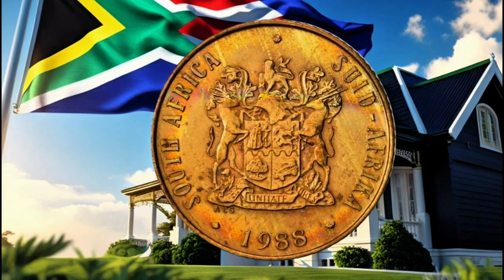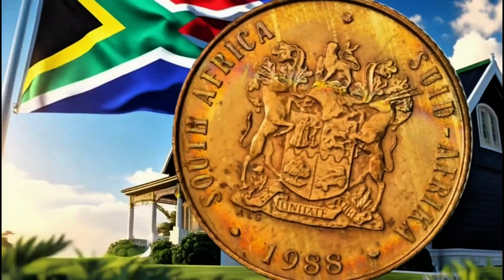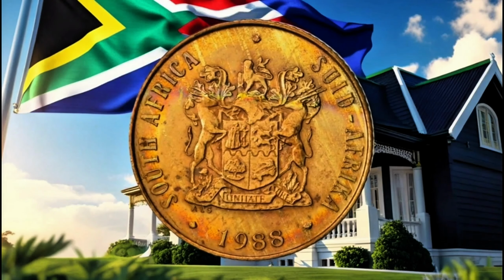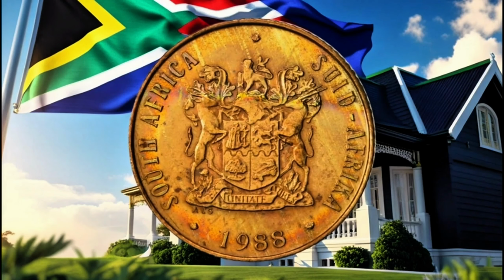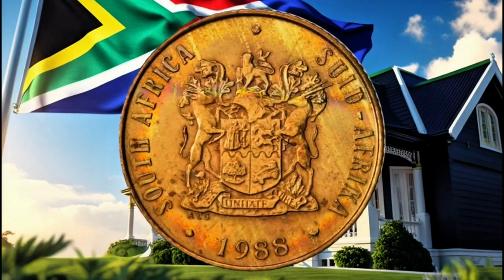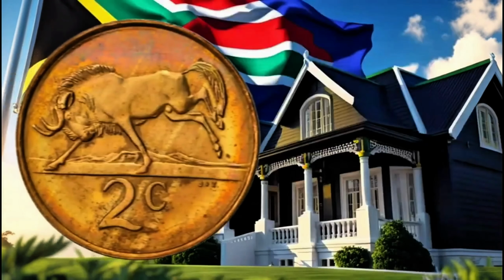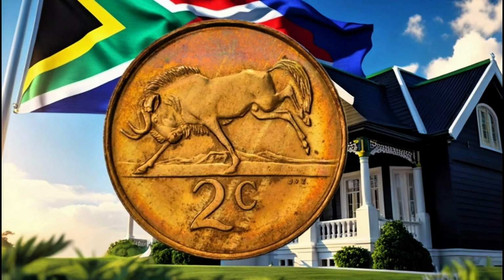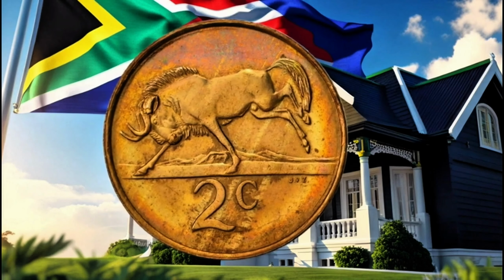On the obverse side, we see the iconic springbok antelope, which has been a symbol of South Africa for decades. The reverse features the denomination 2C and an intricate design of a protea, a national flower of South Africa.